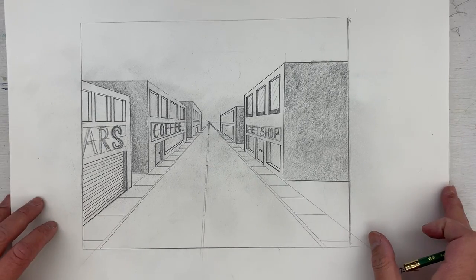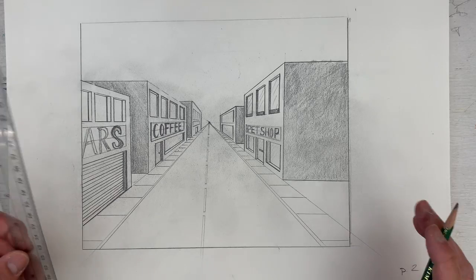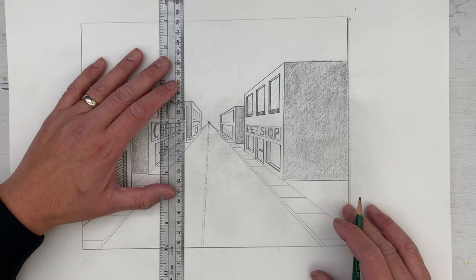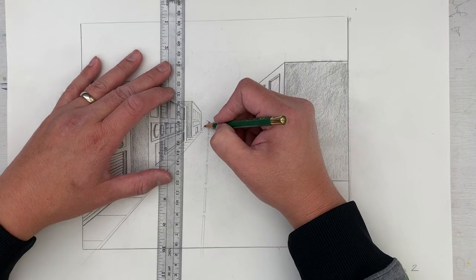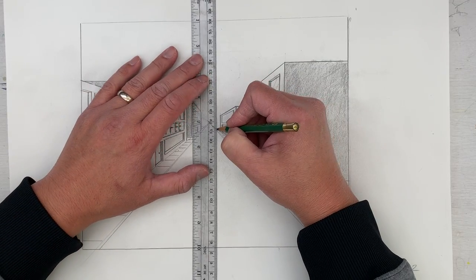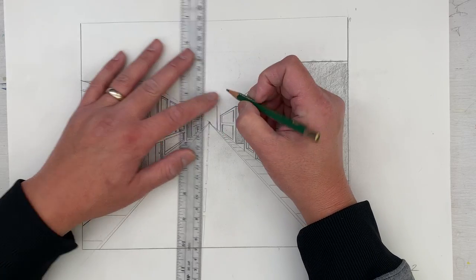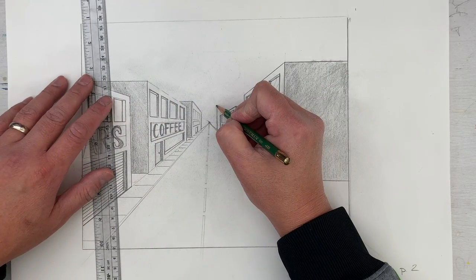Okay, a couple other things that we want to add to make this look more realistic, like a real neighborhood. We'll include, maybe on this corner, down here, or down here. Yeah, how about down here? We'll do a street light.